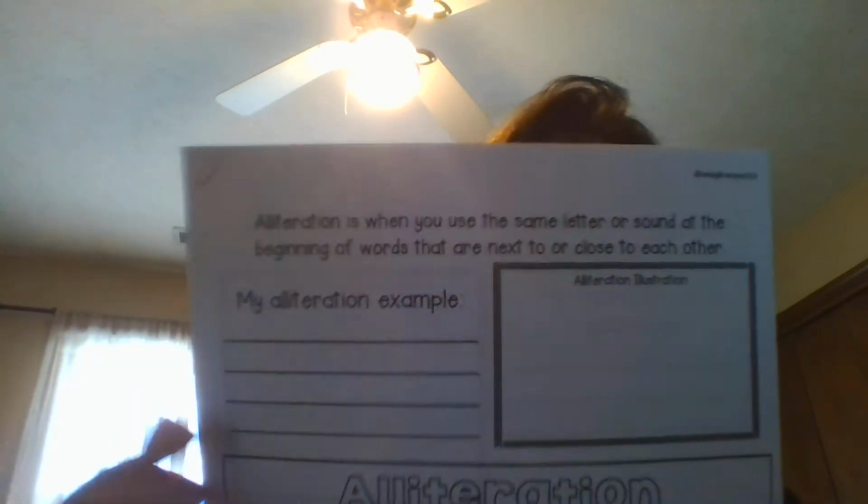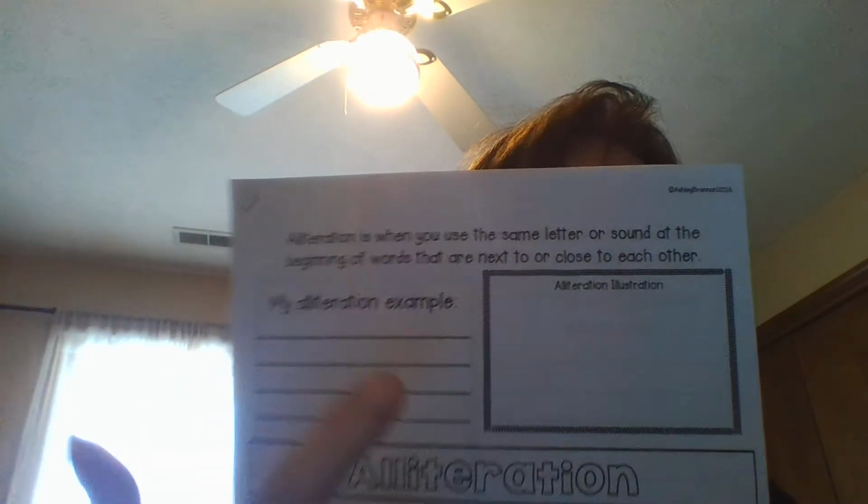All right, so we're going to get started. On the line, we have my alliteration example. And then here, you just draw a picture of it. That picture does not need to be colored. It's just a notes page. And for alliteration, it isn't super necessary, but with some of the others, drawing a picture will make more sense and help you remember what it is. So for alliteration, I am going with a tongue twister that I know you can draw a good picture of.